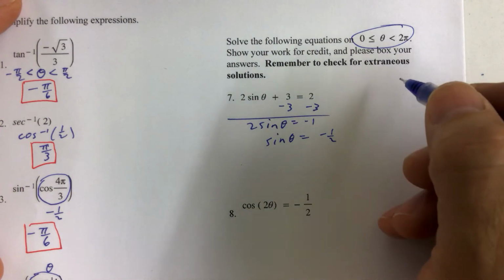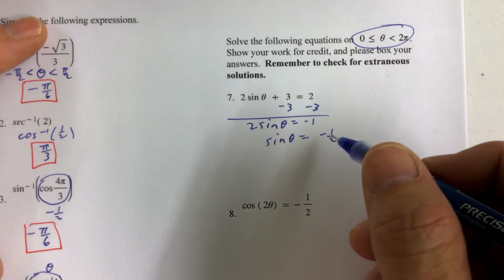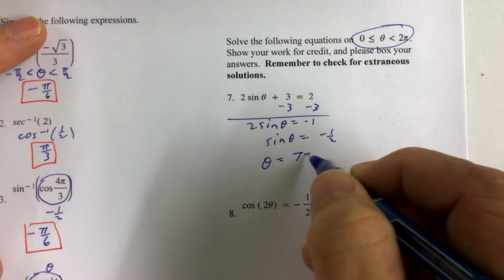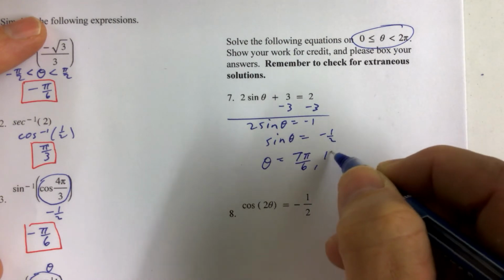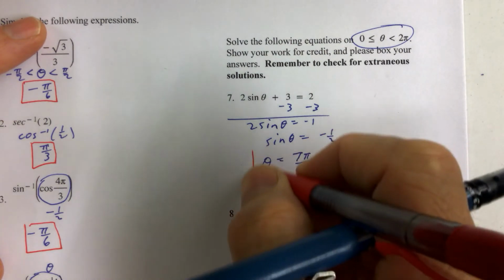Anyway, so the sine of any angle, if the sine of the angle is -1/2, the angle has to be 7 pi over 6. That's the third quadrant. And then also the fourth quadrant, 11 pi over 6. That's it.